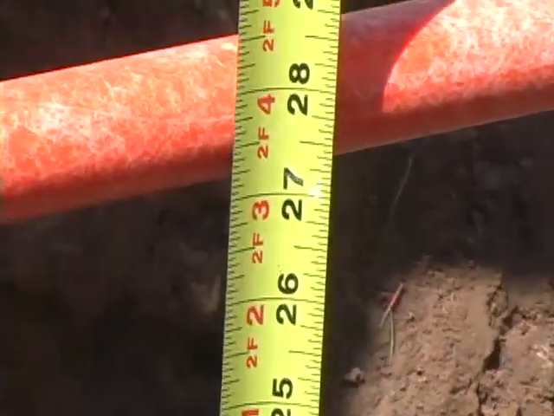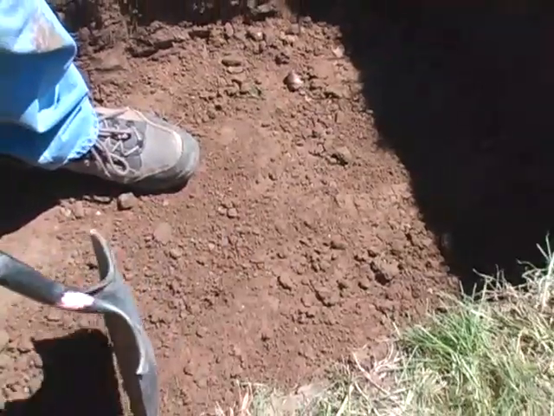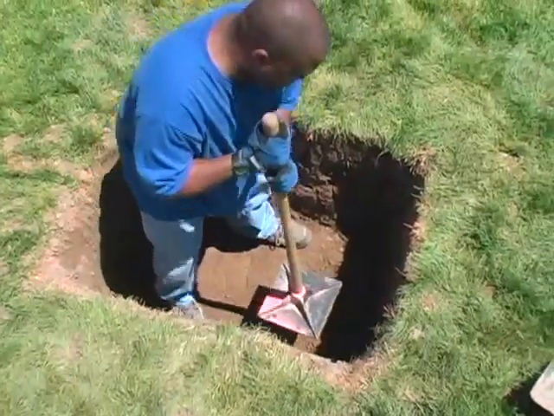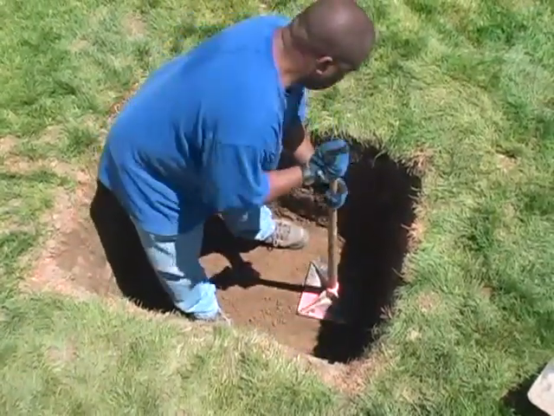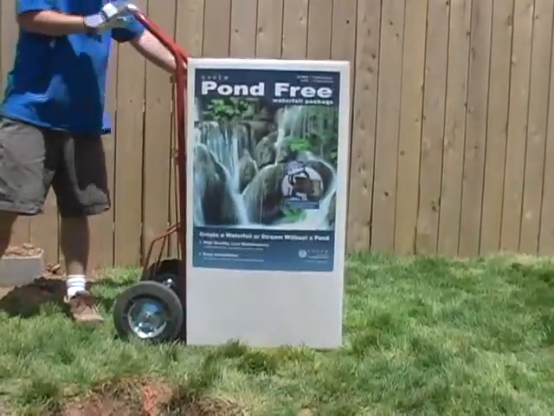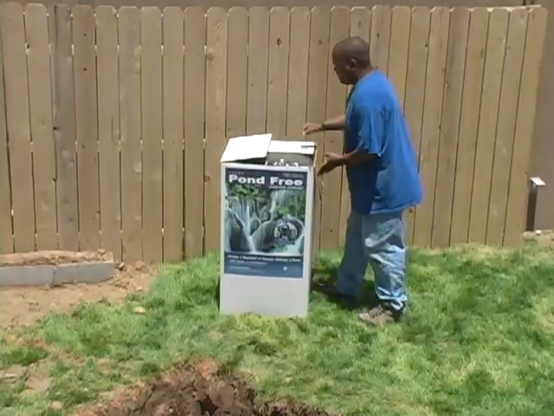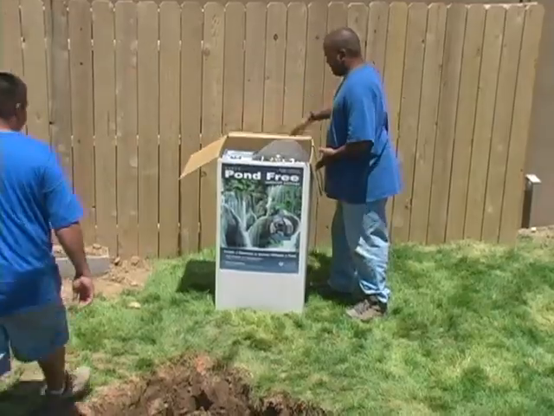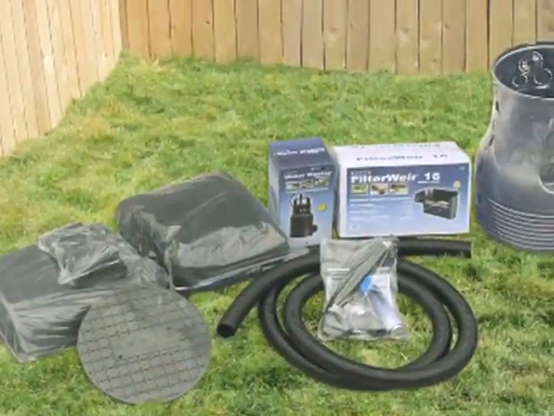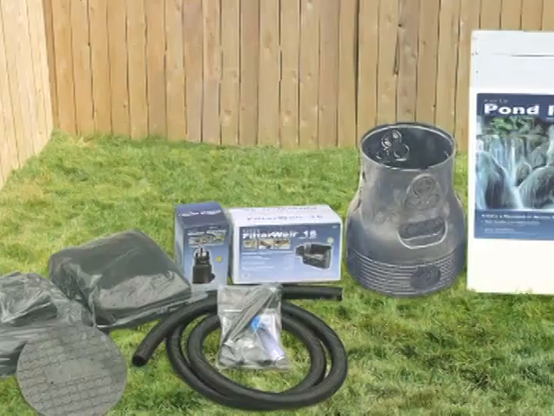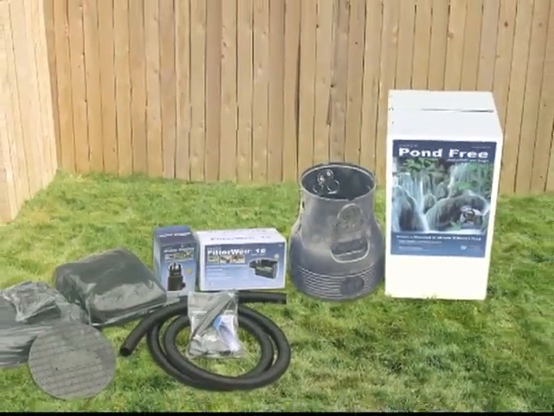When the basin is at its correct depth, smooth and tamp the bottom of the hole. Remove rocks and roots that can puncture the liner. Now you're ready to unpack the pond-free package. Everything you need is here, including a 32-page step-by-step instruction booklet.